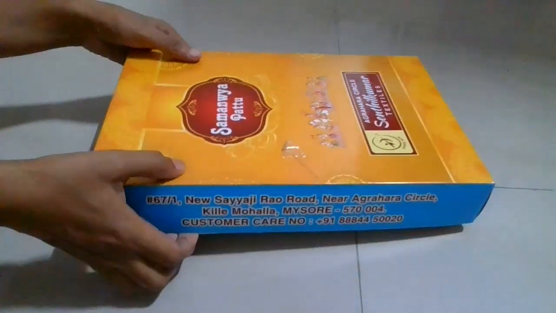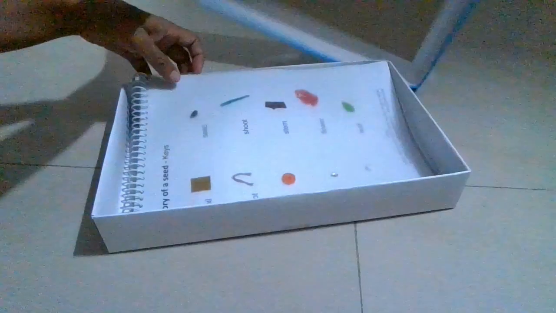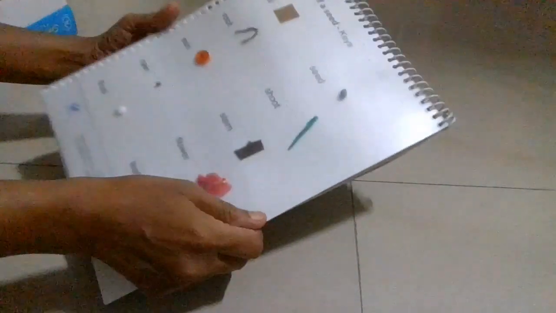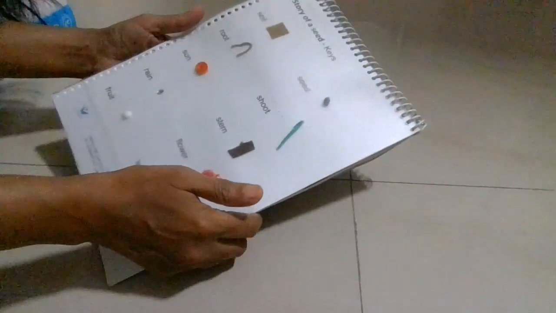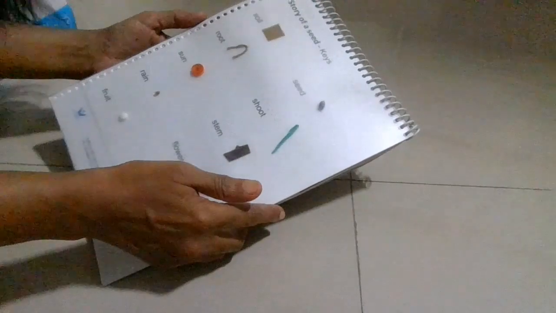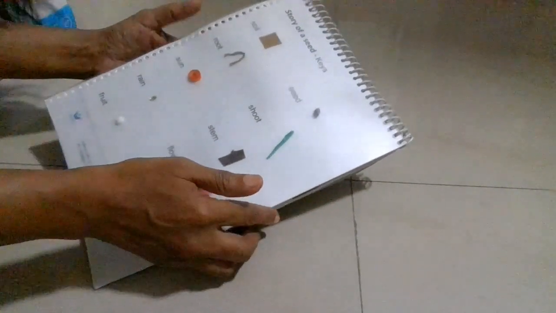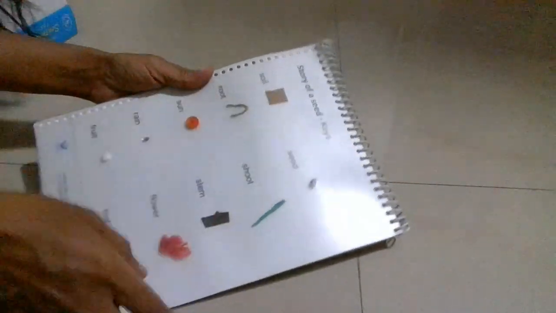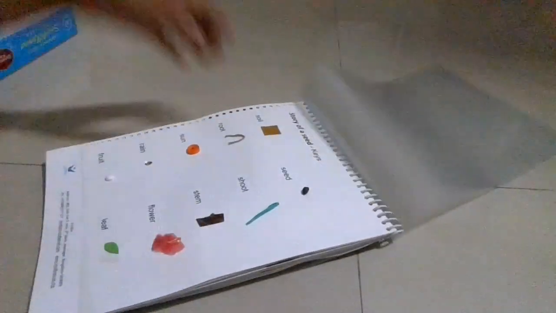Okay, let's see what is inside this. This is a braille tactile calendar, and there is also a story in the calendar. So, the name of the story is Story of a Seed. Okay, let's see what's inside.